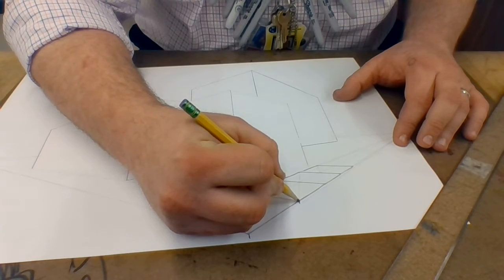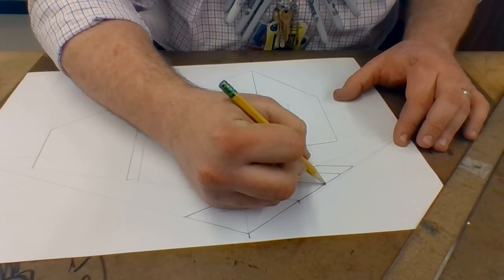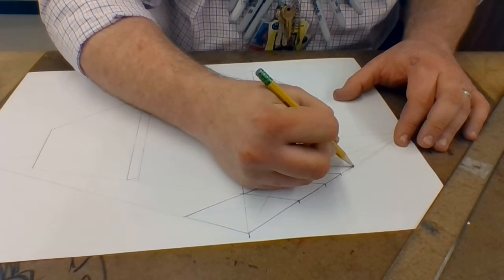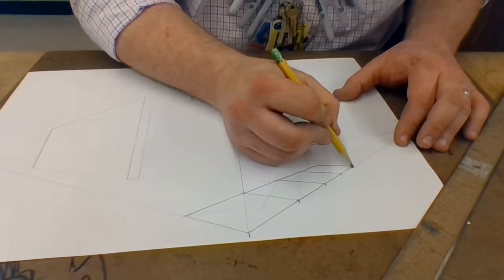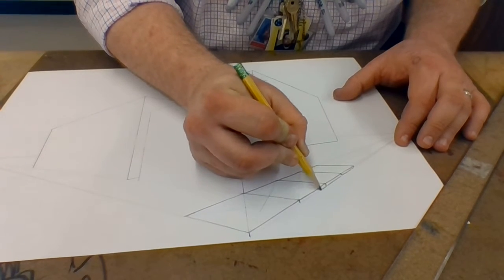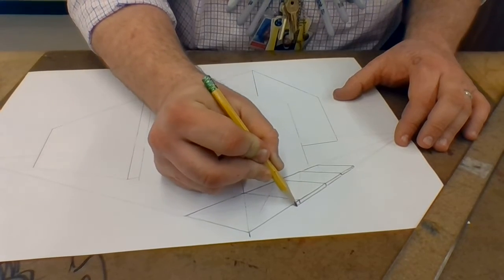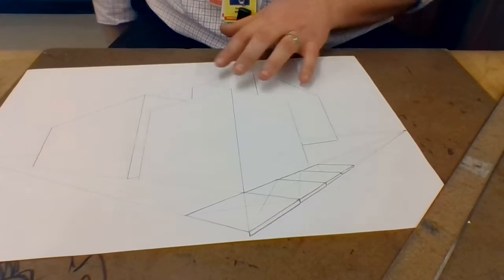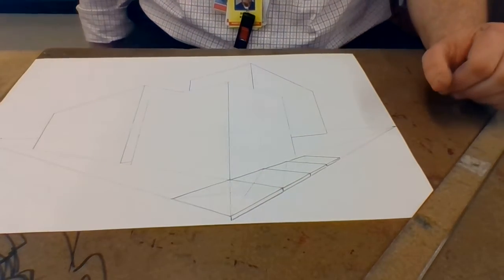I should be using my 90-degree angle trick, but it's such a short line that I know I said don't eyeball, but I can get it. You could probably get away with it with that short of a line. And there I have a couple sidewalk blocks.